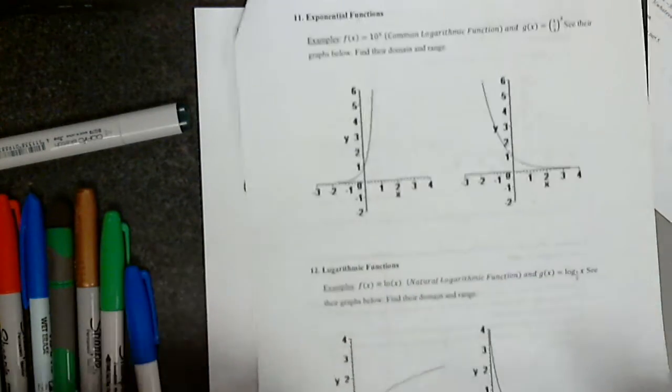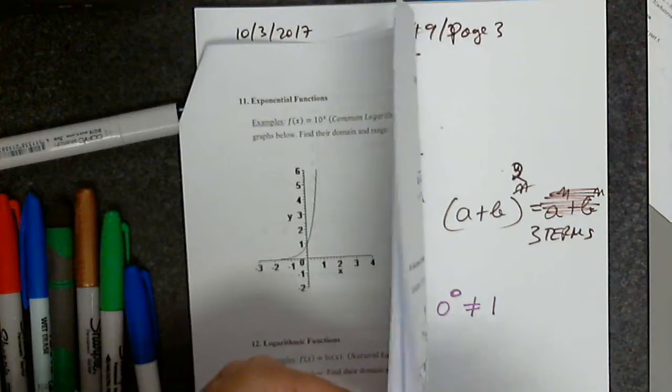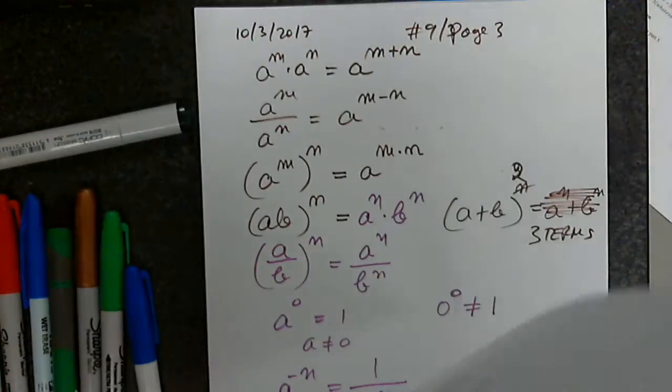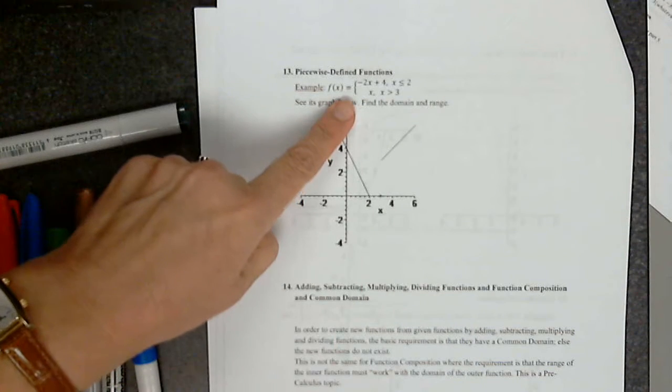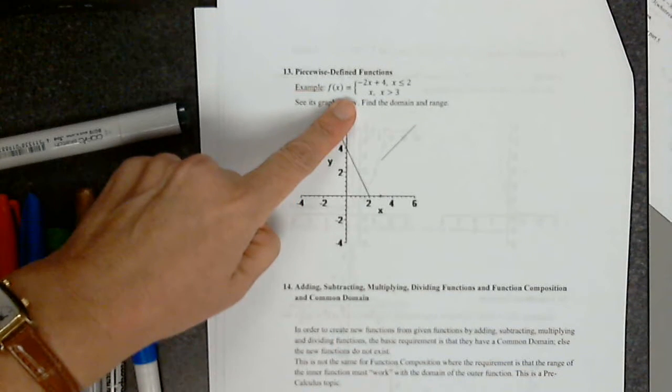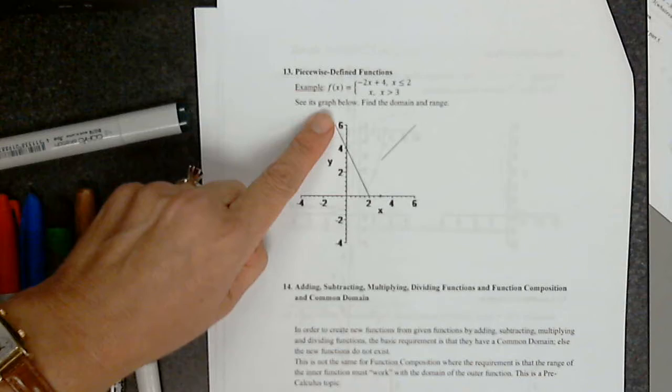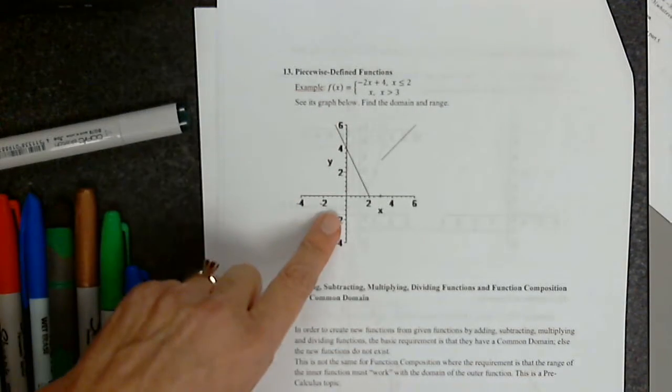They're coming up in chapter 12. So we don't know those yet. This we do. What type of function is this? And we graphed many of them. Piecewise defined function. This is a piecewise defined function.